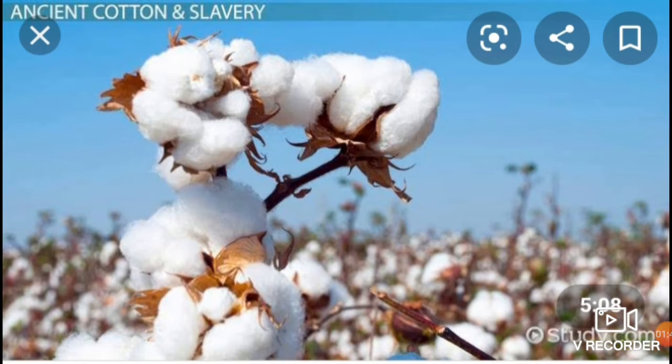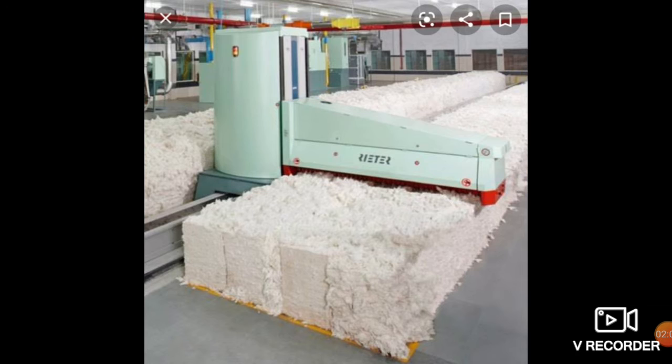Okay, while cotton, jute, hemp, and flax are of plant origin, silk and wool are animal origin. So, cotton textiles industry includes animal origin materials and plant origin materials. What are the plant origin materials? Plant origin materials are cotton, jute, hemp, and flax. At the same time, silk and wool are from animal. Clear?